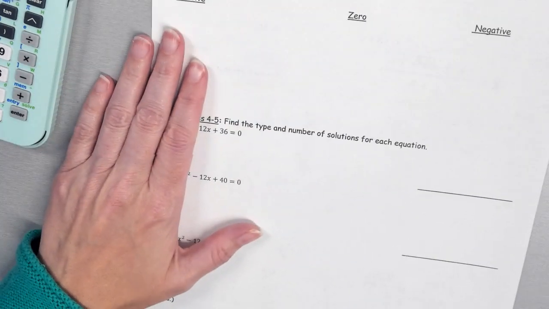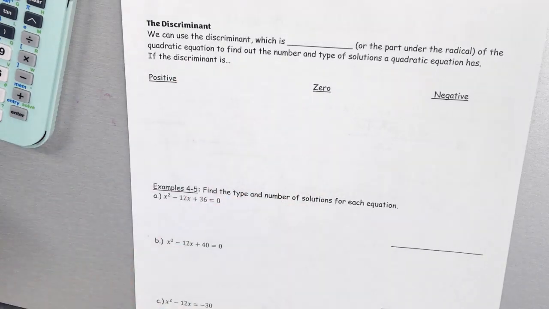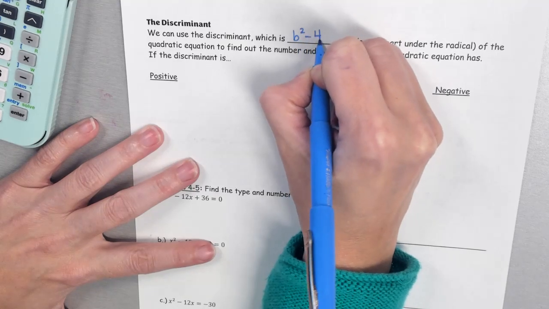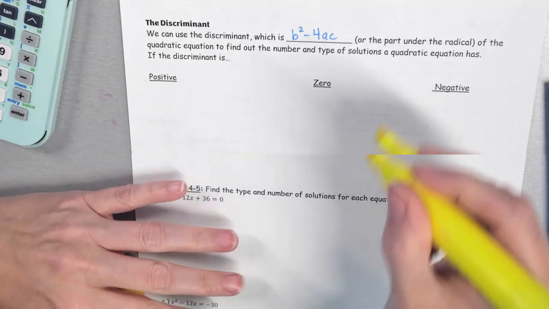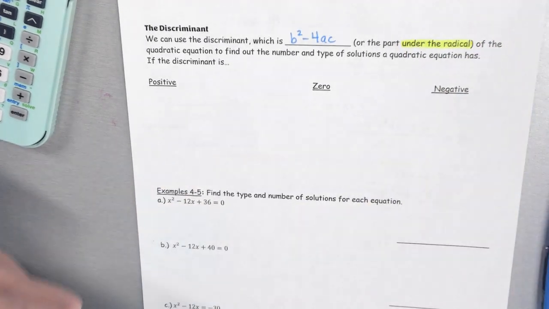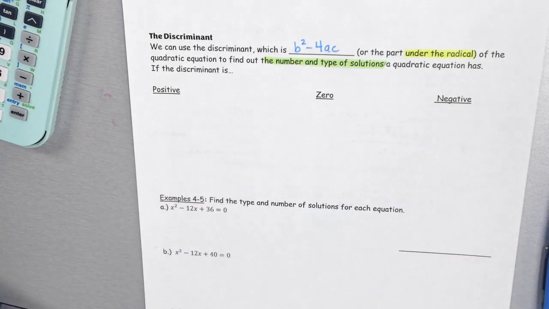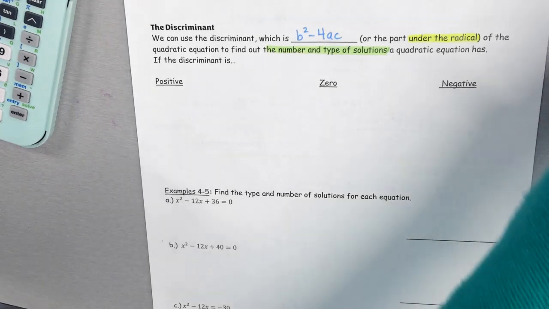Okay, so the discriminant is useful because it can tell you what your solutions are. The discriminant is this b squared minus 4ac, which is just the part that's underneath the radical. Okay, and then we're going to use that to find the number and the type of solutions that a quadratic equation has. So if it is positive, there are two cases.